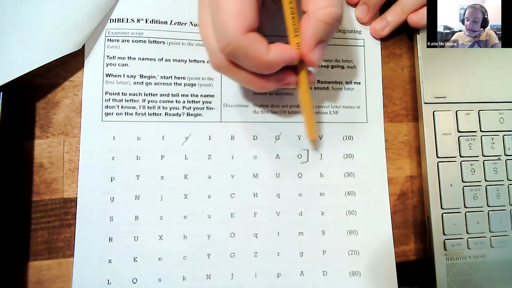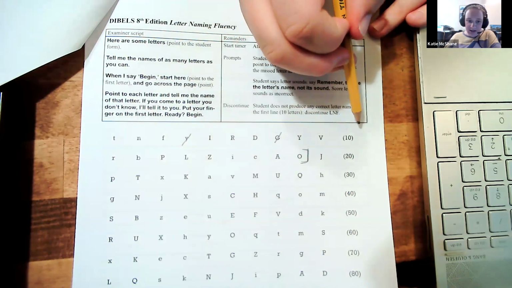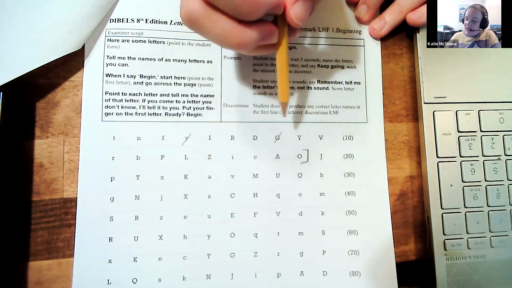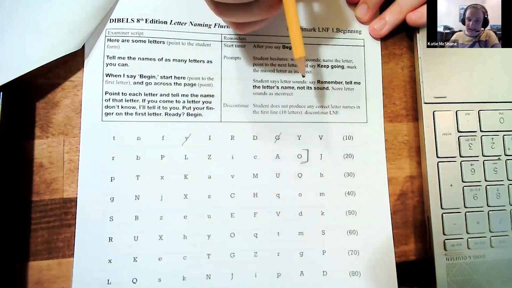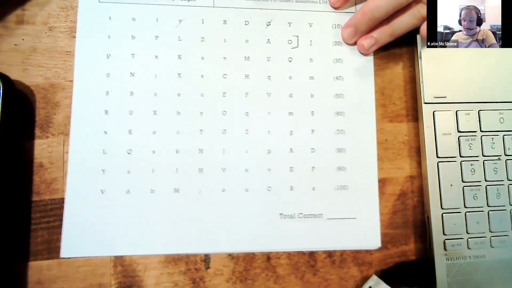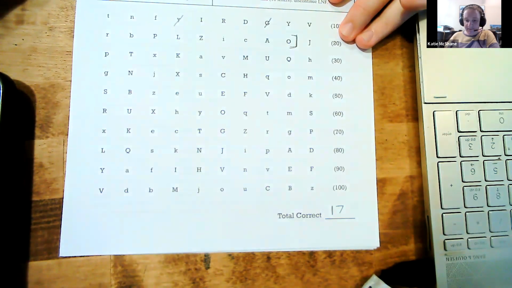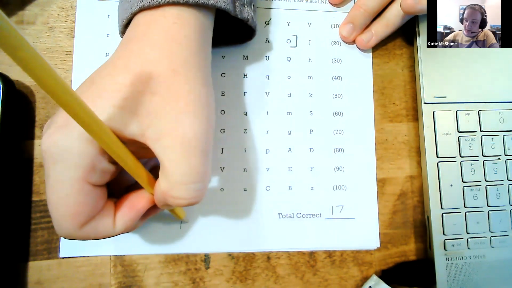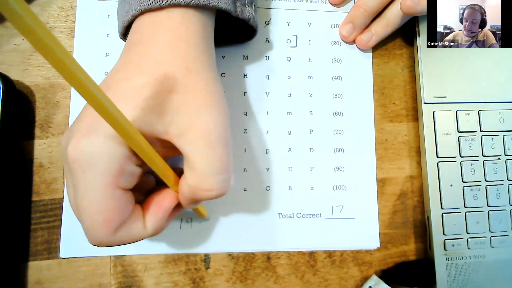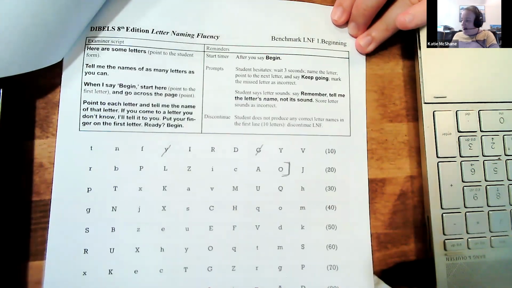So here I would calculate. I love that the DIBELS has the numbers on this side, so you don't have to count the letters. You can just do a little bit of math. This student would have attempted 19, but they got 2 incorrect, so their score would be 17. Down here at the bottom, you would write the number 17. Sometimes, if I have to do more math, I might write 19 minus 2, and then I would just get 17. So that's how we score letter naming fluency.